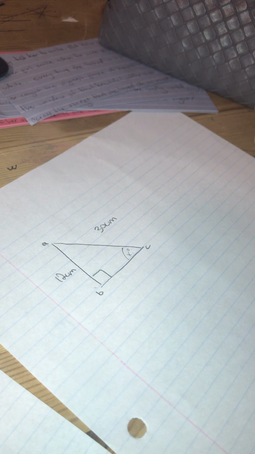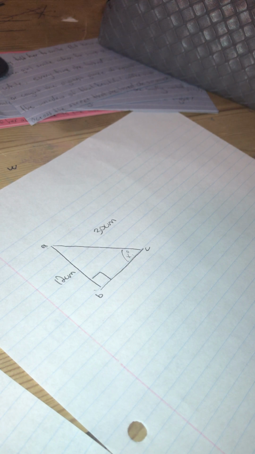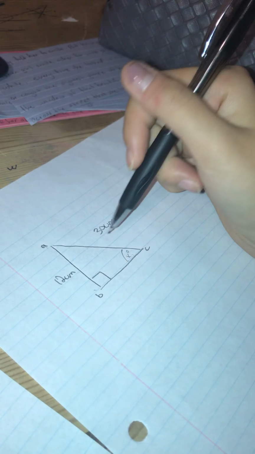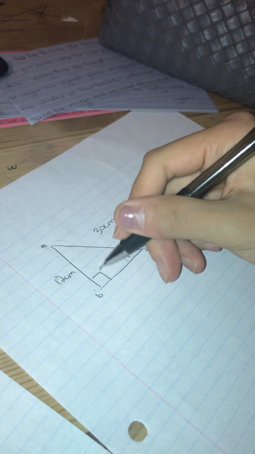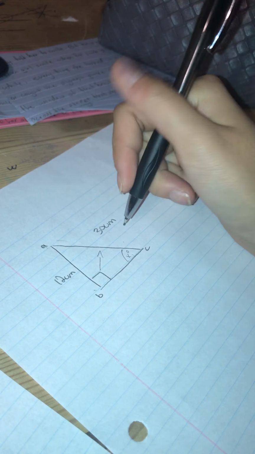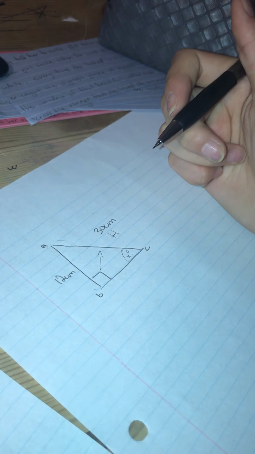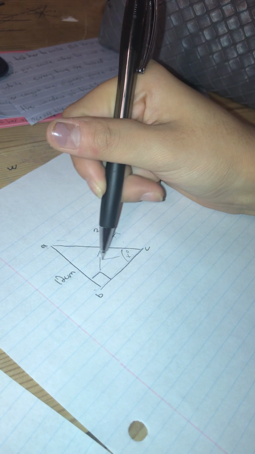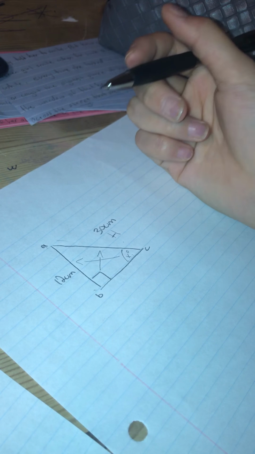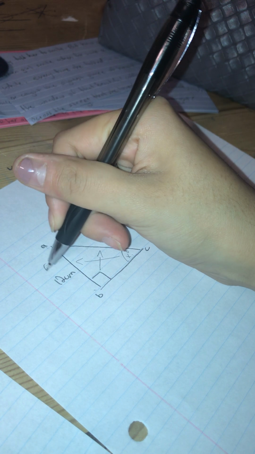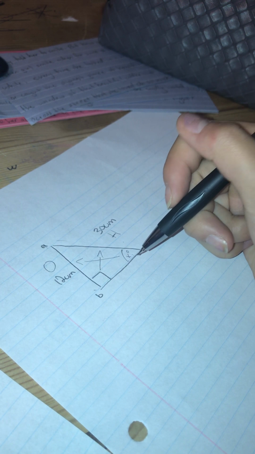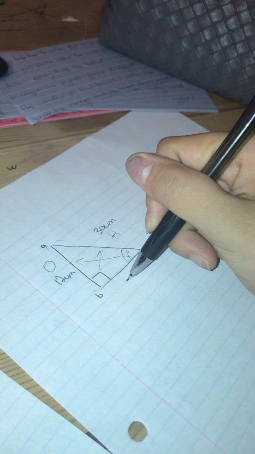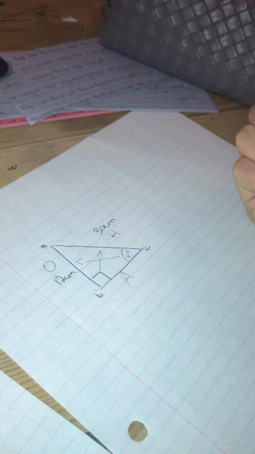Now we need to label the sides as the hypotenuse, adjacent, and opposite. So to find the hypotenuse, we're going to look at the side that's across from the right angle and we're going to label that H. Then to find the opposite, we're going to look at the side that's across from the angle that we're trying to find and we're going to label it O. And then the last remaining side is going to be labeled A for adjacent.